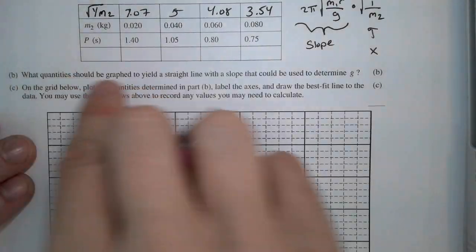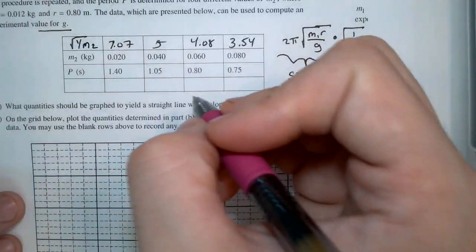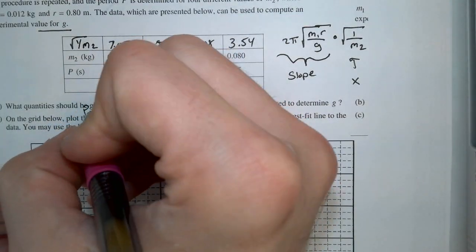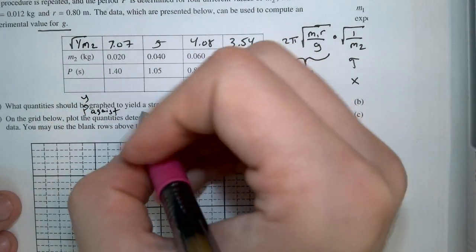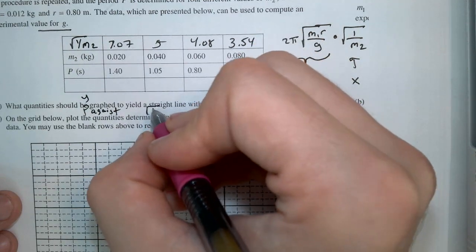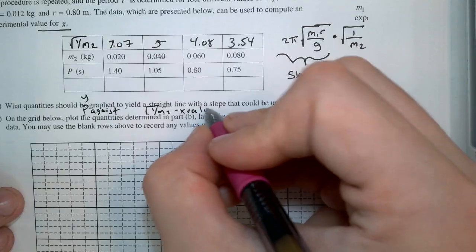And then it says what quantity should be graphed to yield a straight line. We already did that. We would need to graph p, the y value, against 1 over the square root of m2 as the x value. Okay, so let's do that now.